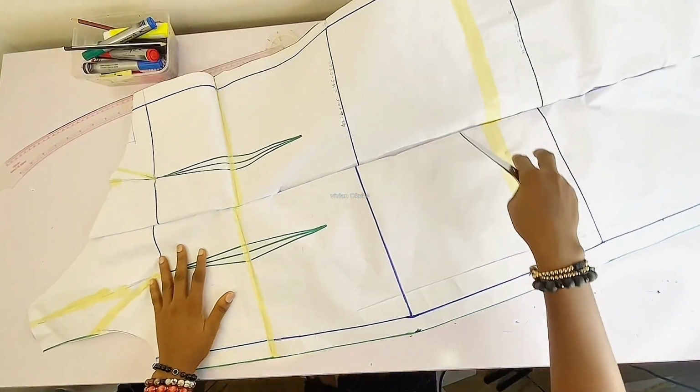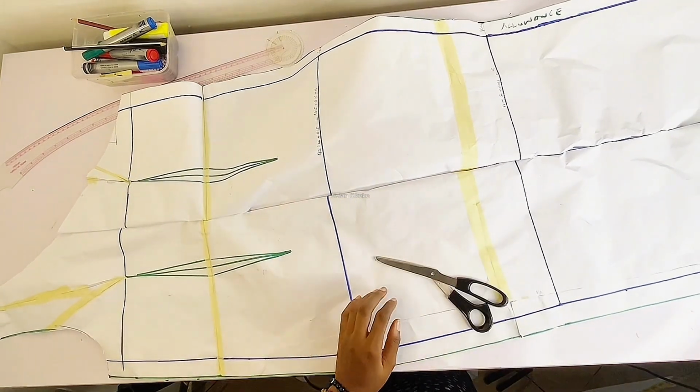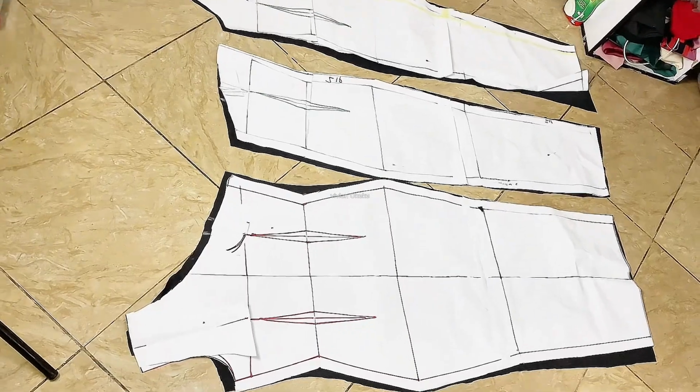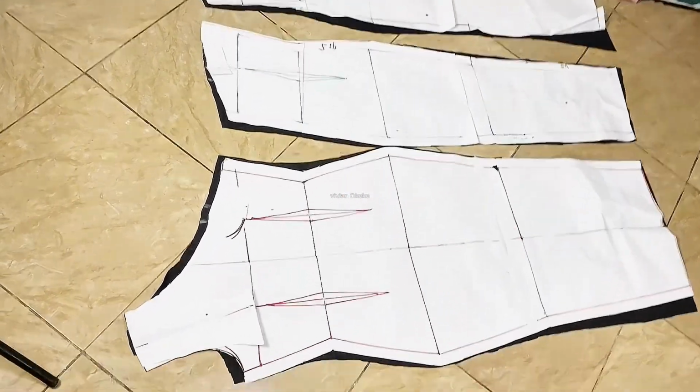And girl, that is it for this video. This is the pattern drafting, and this is me. I have gone ahead to lay the pattern on the fabric. So the next video you're going to be seeing, we are going to be sewing this together.